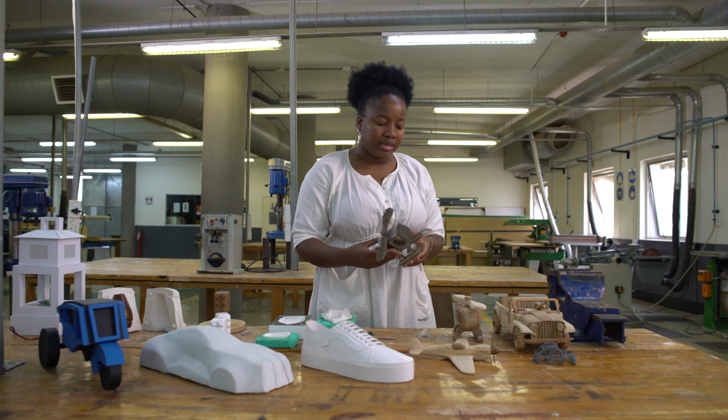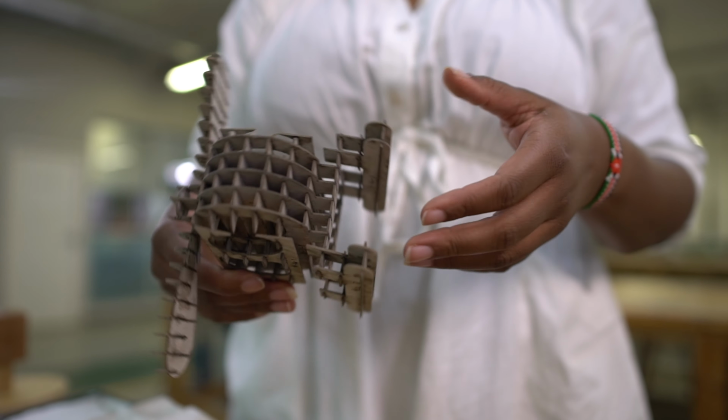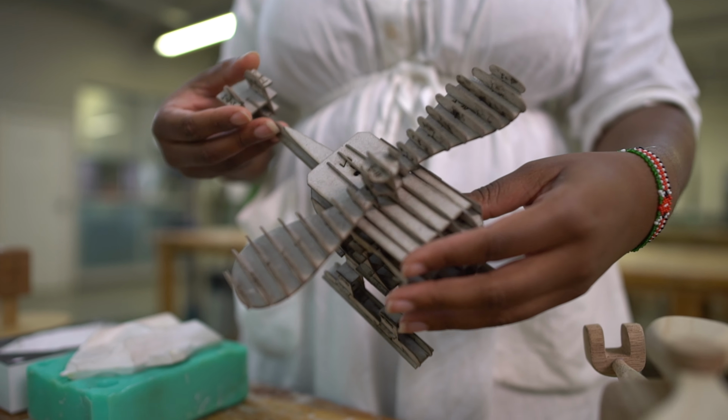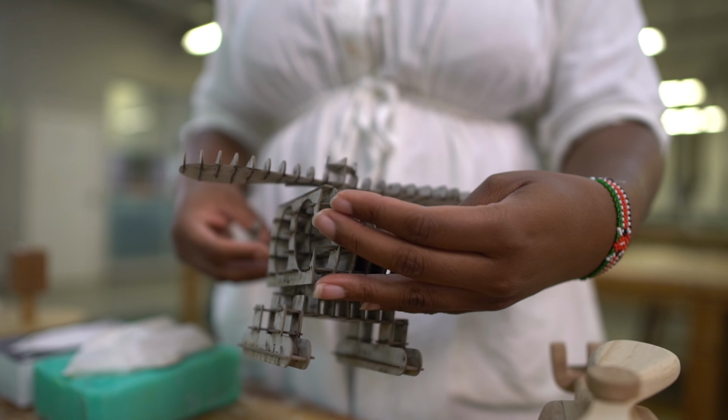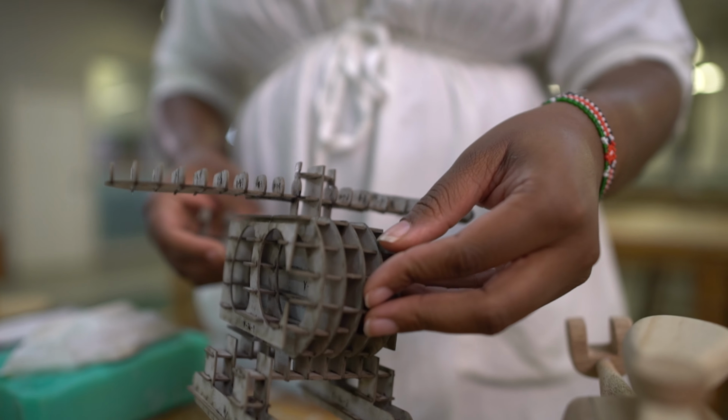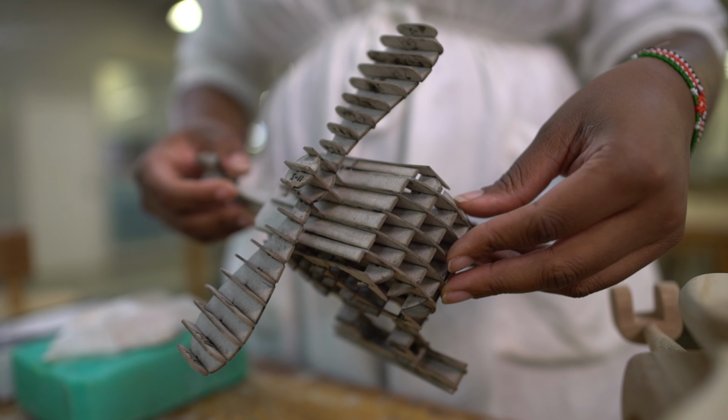This helicopter is an example of a prototype that's been created using laser cutting. The material used for this is cardstock, and the file for this was prepared in SolidWorks, exported out as a DXF, and then sent to one of our laser cutters, which was then used to cut the 2D panels.